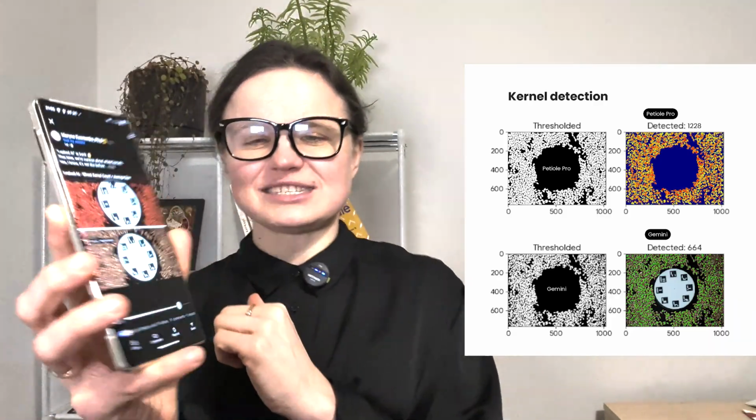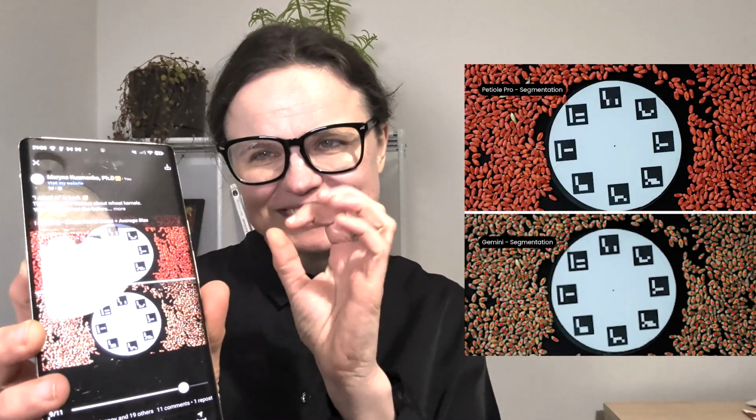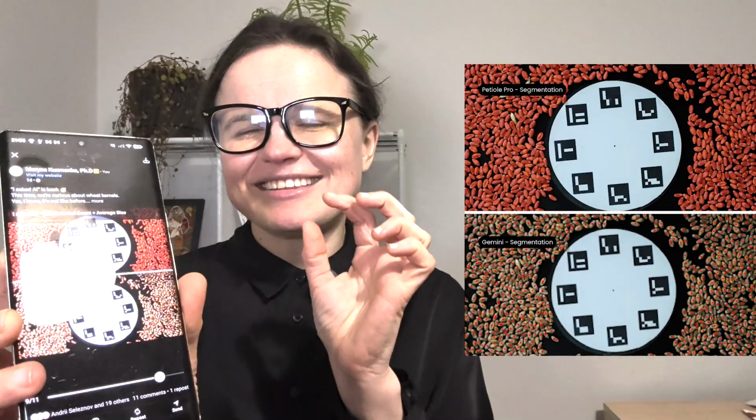And this is the segmentation from PTL Pro and from Gemini. We have our instance segmentation, which is why you can see the red grain. Sometimes it looks like treated kernels, but it's not treated.